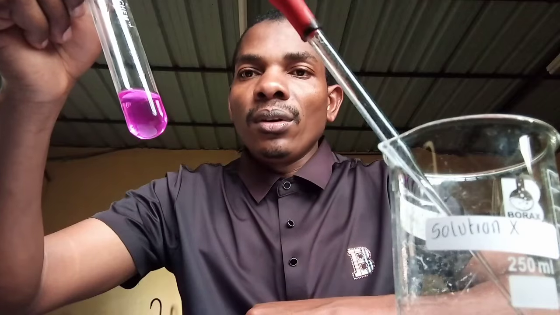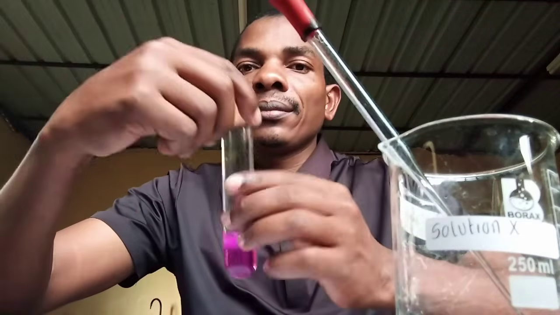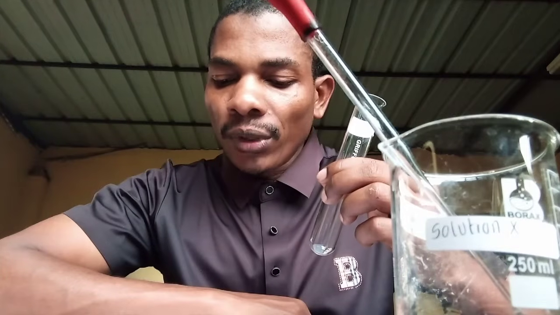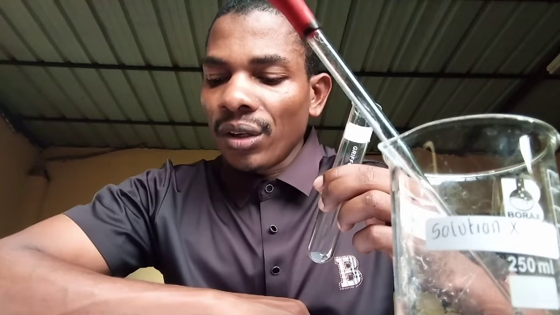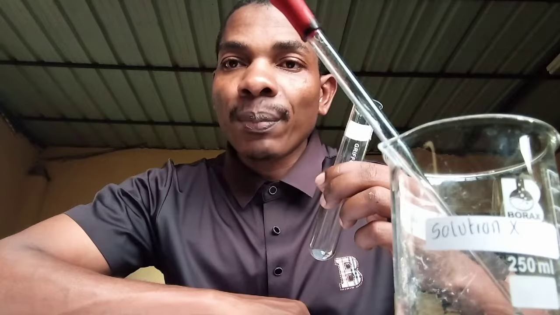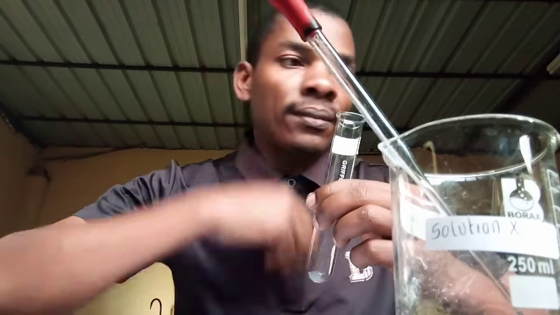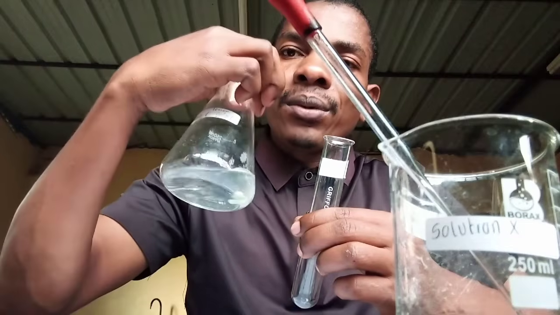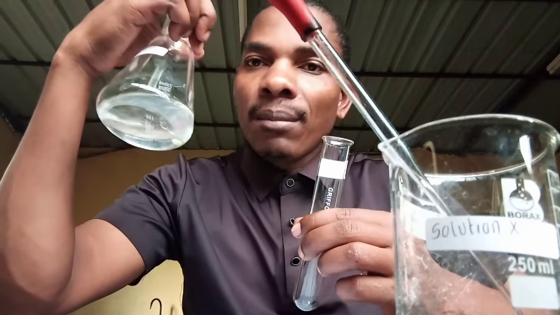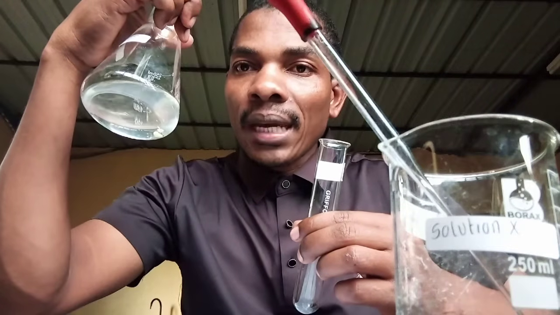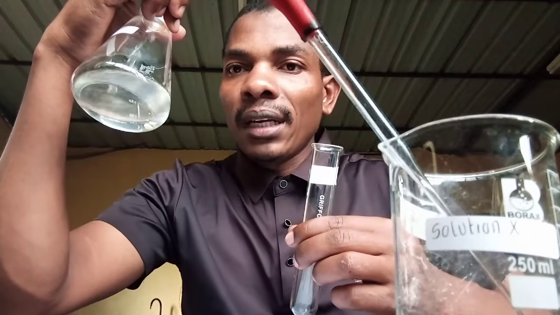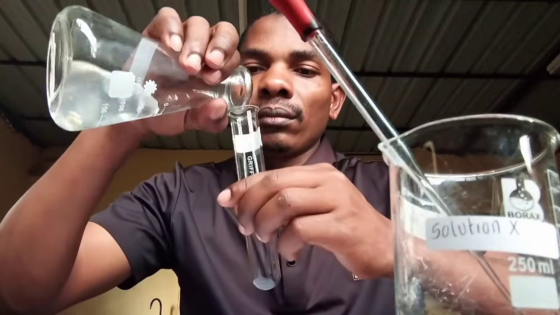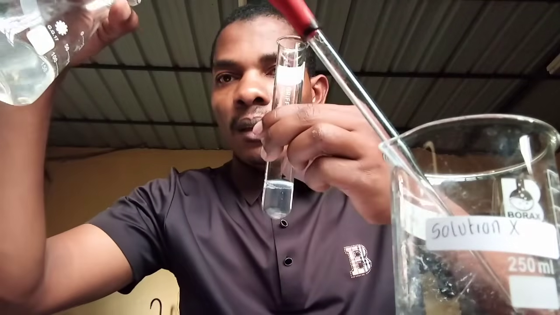Let's do number 3. Add about 2 to 3 drops of solution X to the test tube with the solution C and record the observations and the conclusions in the spaces provided. C is prepared from lemon. Let's see what nature is a lemon. This is lemon.